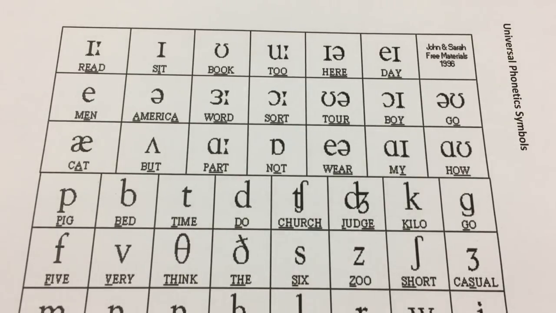In this lesson, we will guide you how to read aloud in English. So let's get started. Before we move on to read a sentence, let's see this table of phonetics.